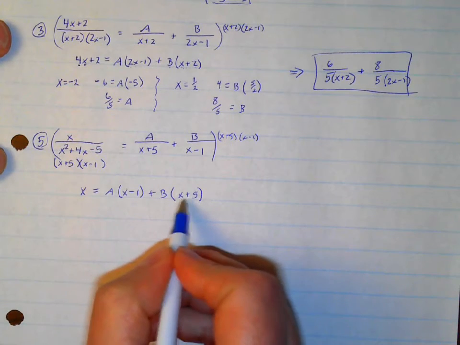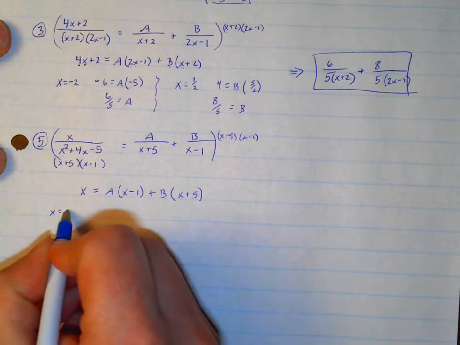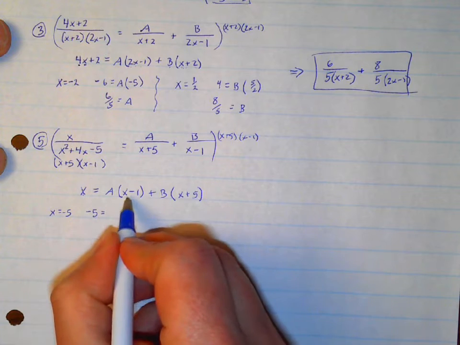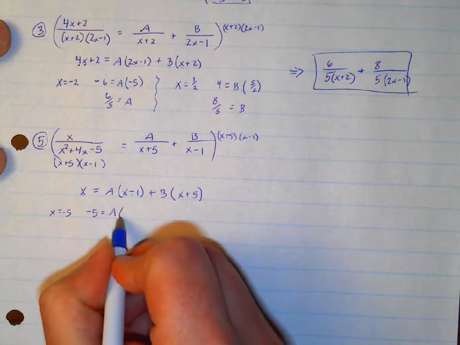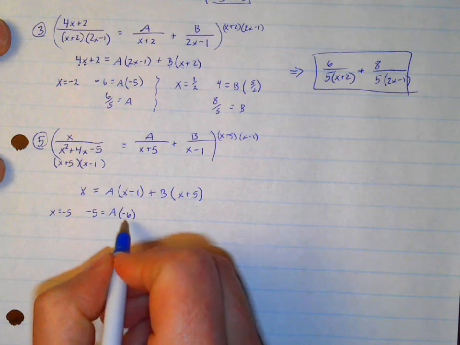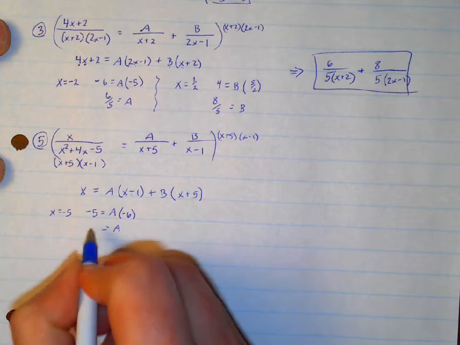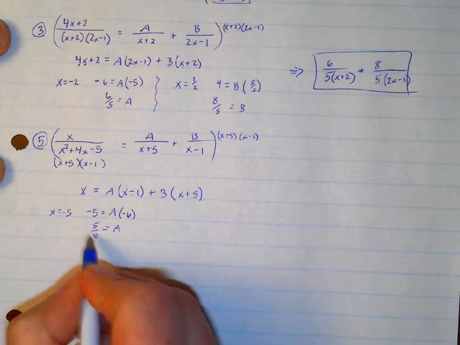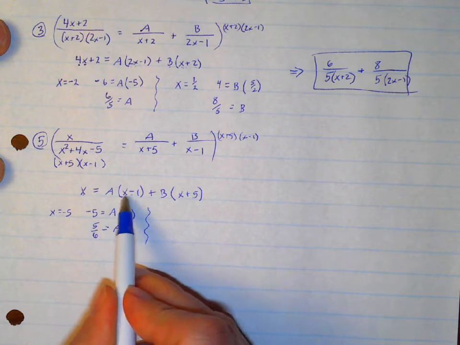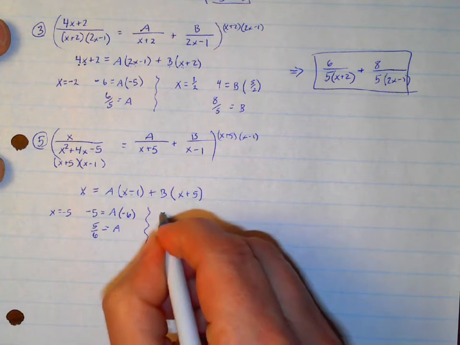Okay, so we're going to put some numbers in here. So to make this 0, let's say x is negative 5. I'll have negative 5 is equal to negative 5 minus 1 is negative 6. And that'd be 0 here. So I know that a is equal to 5/6. Okay, to make this a 0, let's say x is 1.